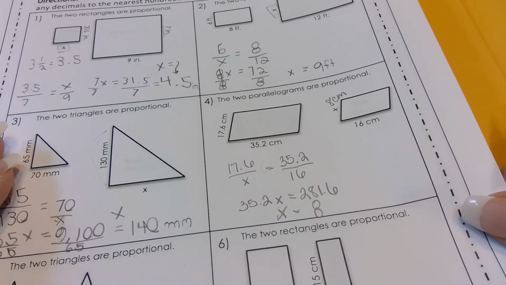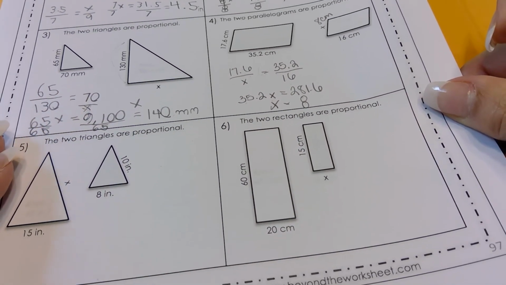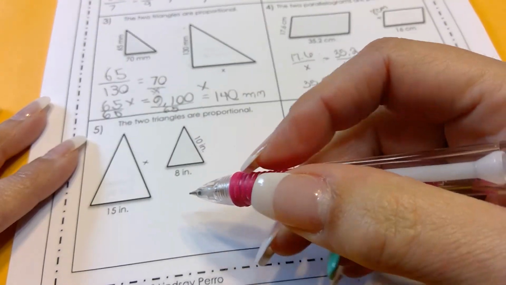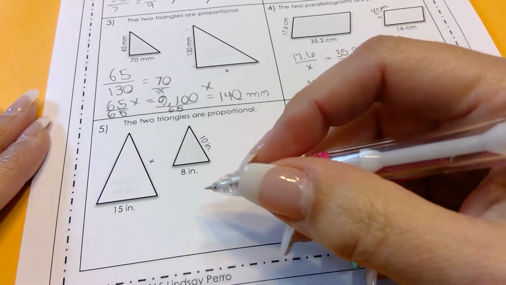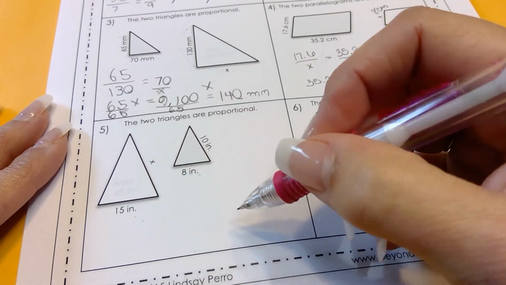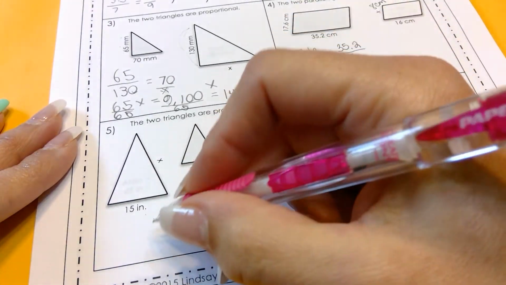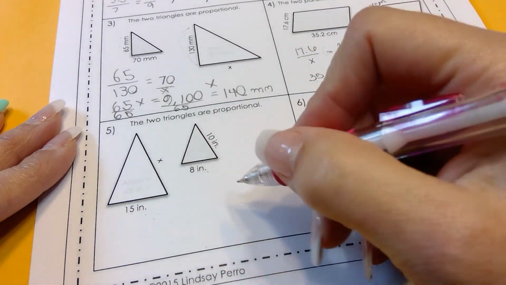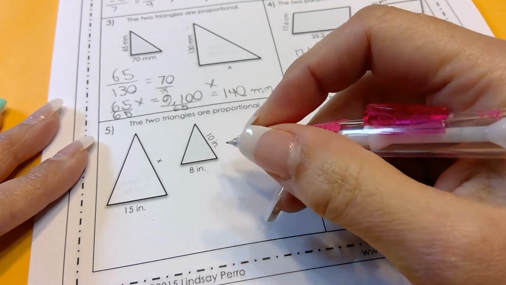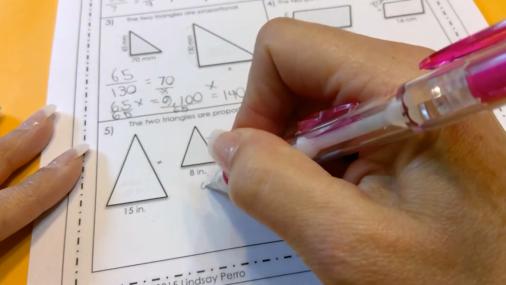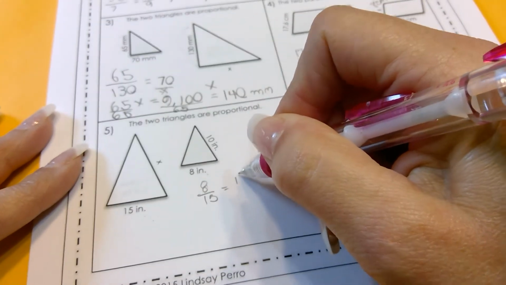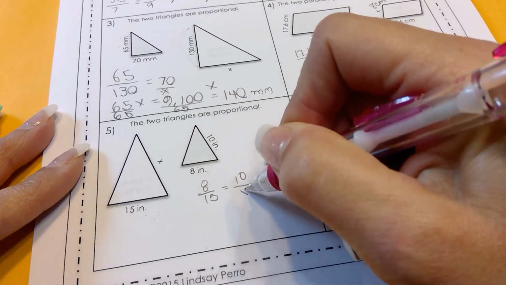Okay, so let's do number 5. So here we have triangles that are proportional as well. It's the same thing as before. We're going to compare similar sides so that we can figure out what we're doing. So this one is, and we can do it any way, 8 is to 15 or 15 is to 8. It really doesn't matter. So I'm going to go ahead and do 8 is to 15 as 10 is to x.